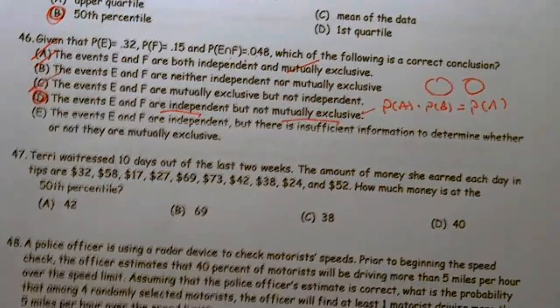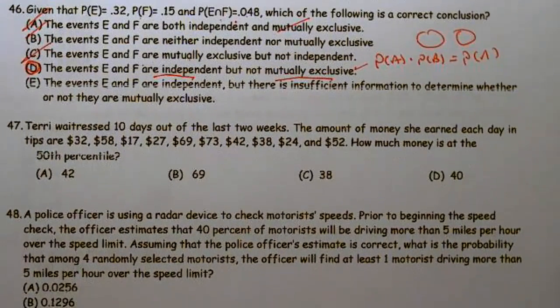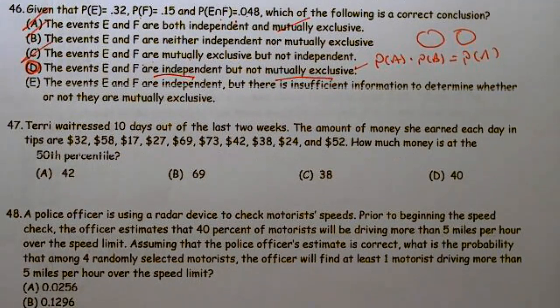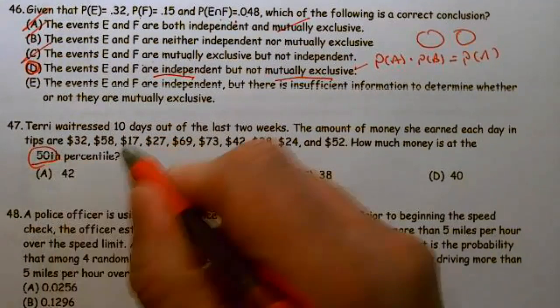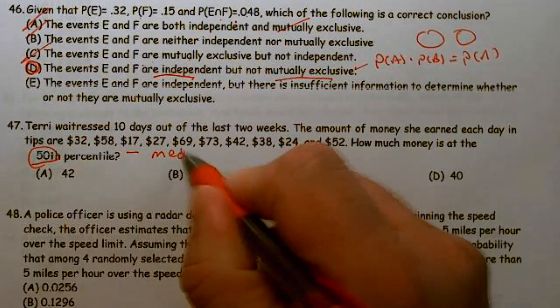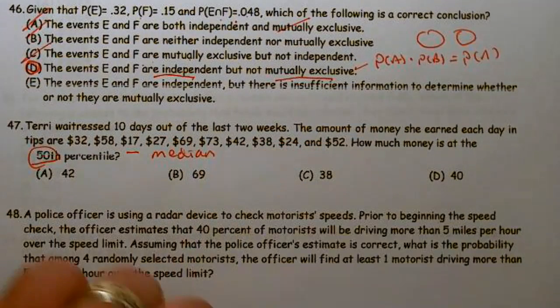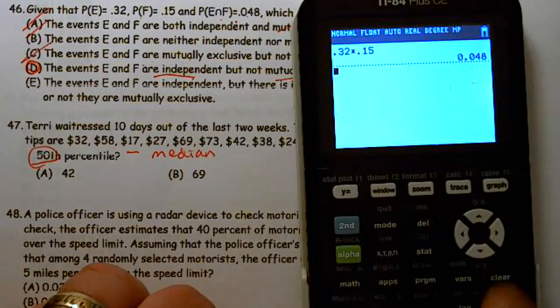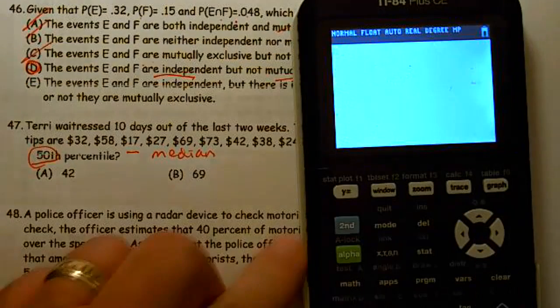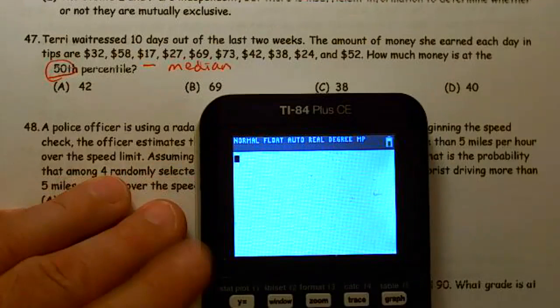Terry waitress, this is number 47. Terry waitresses 10 days out of the last 2 weeks. The amount of money she earned each day in tips are 32, 58, 17, 27, 69, 73, 42, 38, 24, and 52. How much money is at the 50th percentile? In this case, they're asking for the median. So if I were to put those numbers in order from smallest to largest and find the middle one, that would be my answer. A quicker way in this case would just go to stat edit.